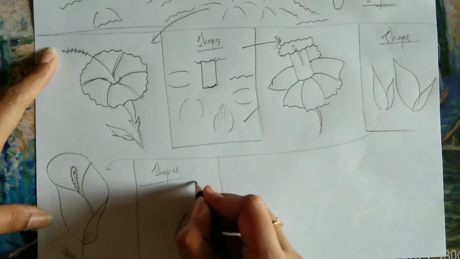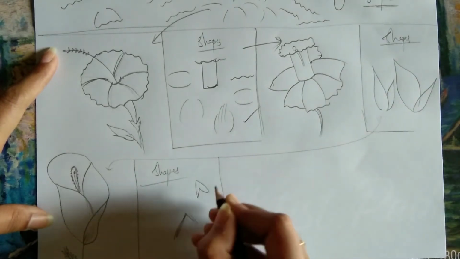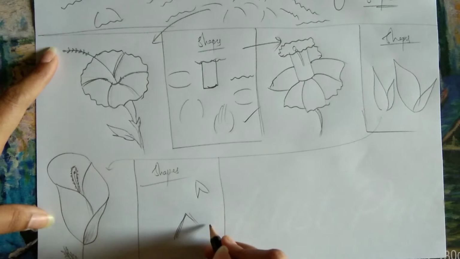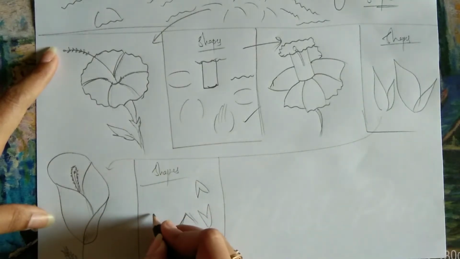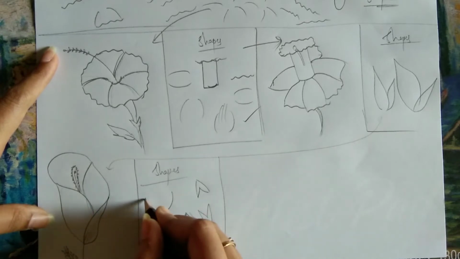Can you guess the next flower using these shapes? It's an easy task, I guess. Here again we are practicing shapes.